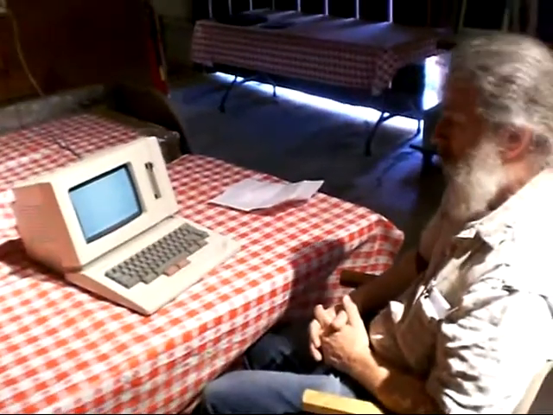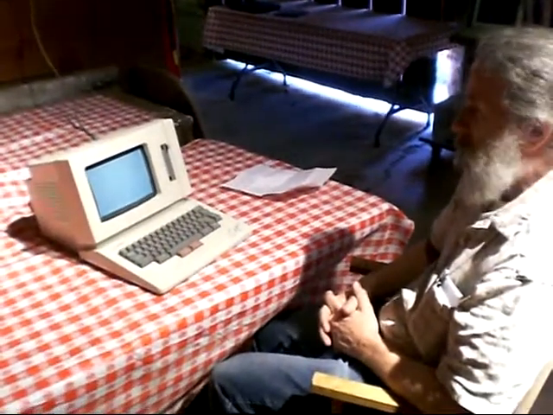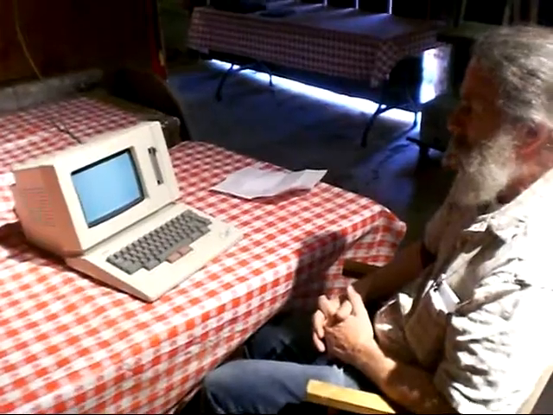And there's one guy up in Oregon still using these? Yeah, he has a travel agency up there, and he's actually still using these machines.